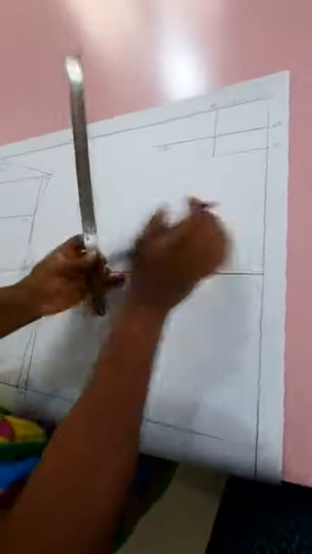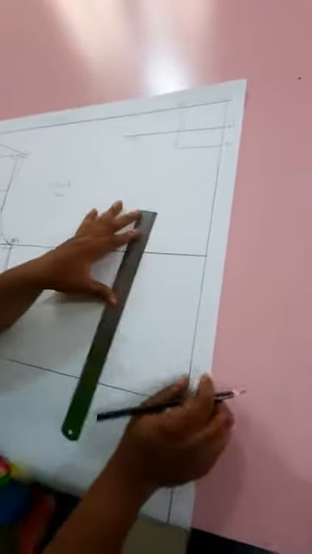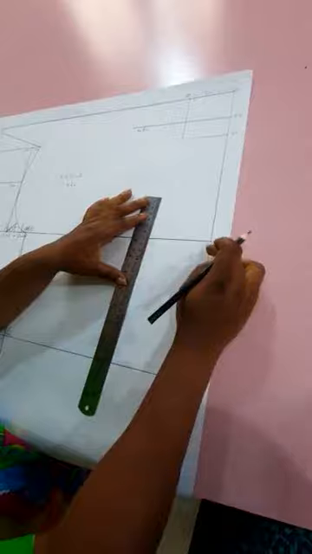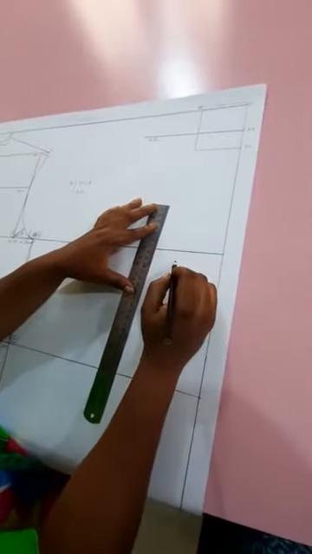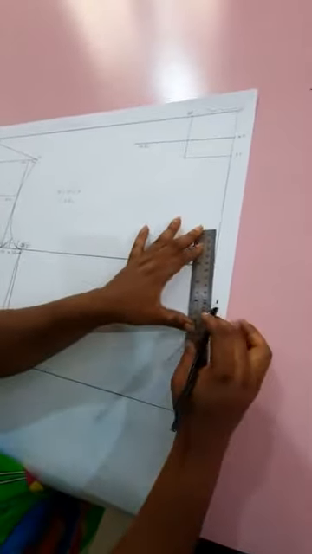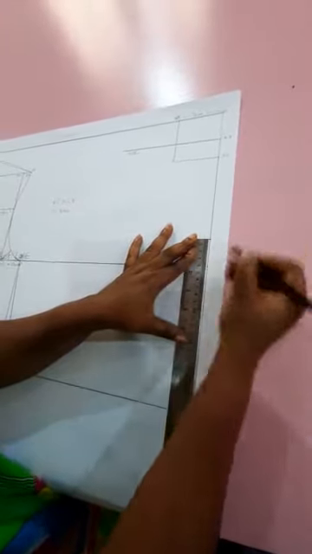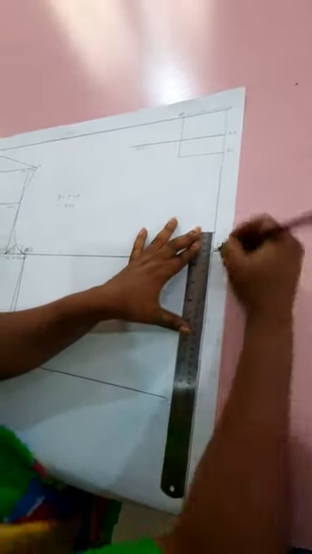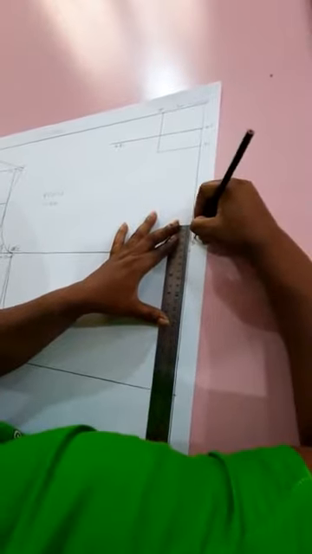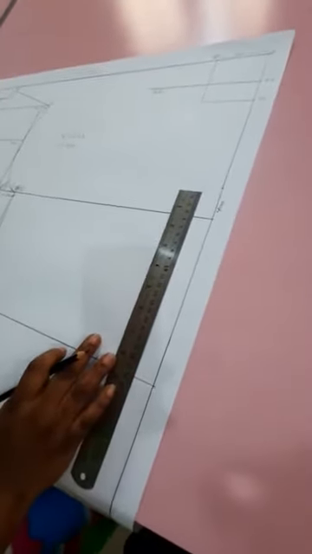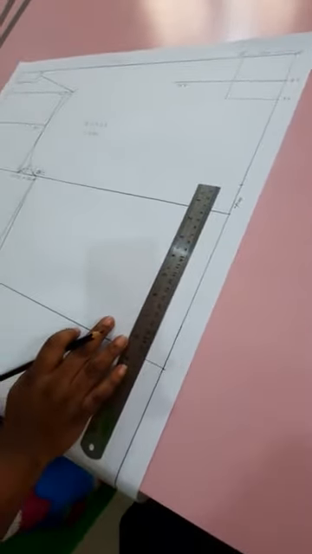Now, above the bust line, we have 4 cm, which fixes our chest line. So this is the 4 cm and this is our chest line. How do we get the chest line? The chest line is half your chest width.